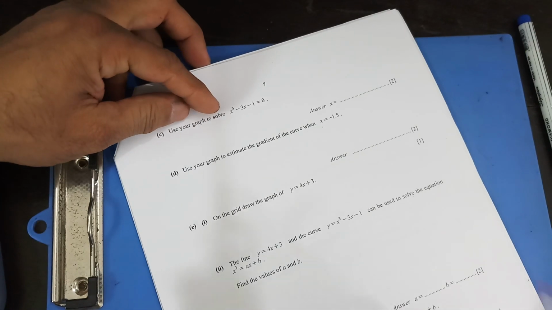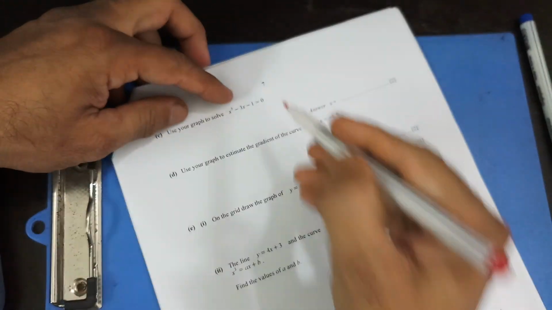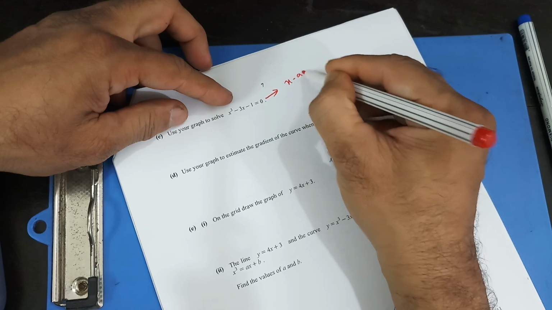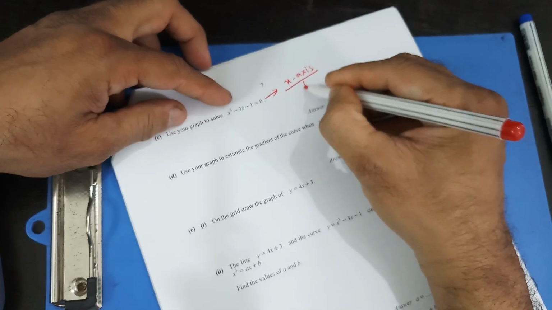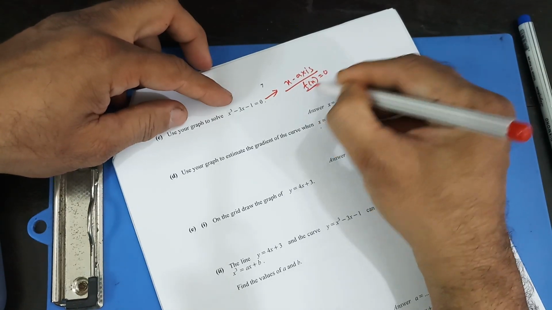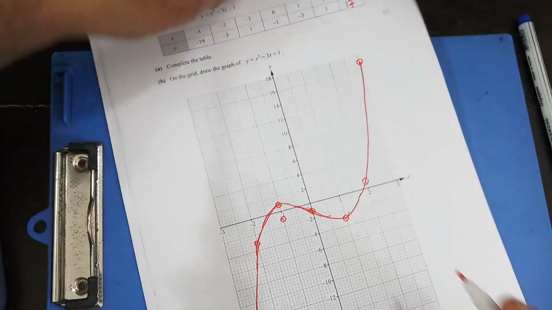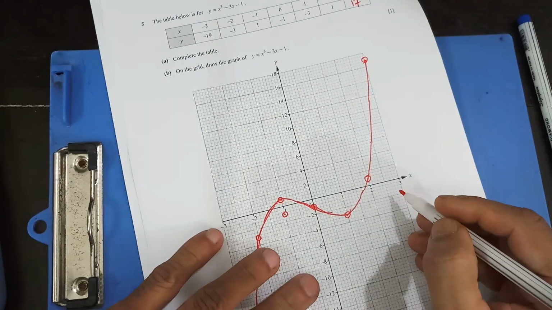And then it says to use your graph to solve that. That means this one is the x-axis, where the graph intersects the x-axis, or f(x) equals 0. And f(x) means y equals 0. Y equals 0 happens on the x-axis, right?